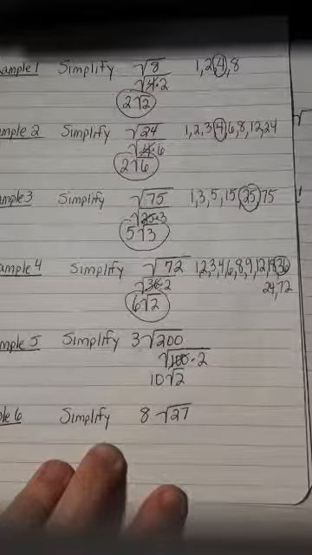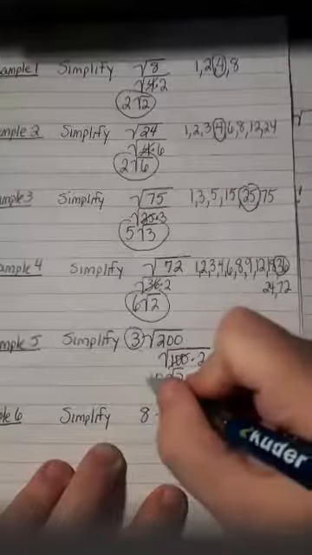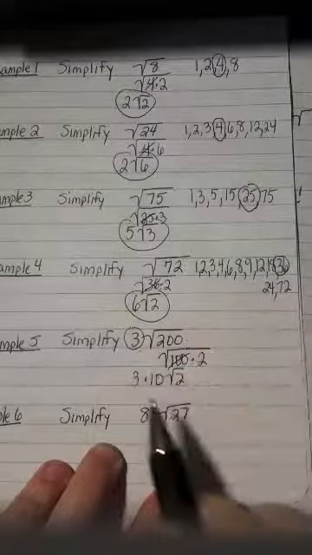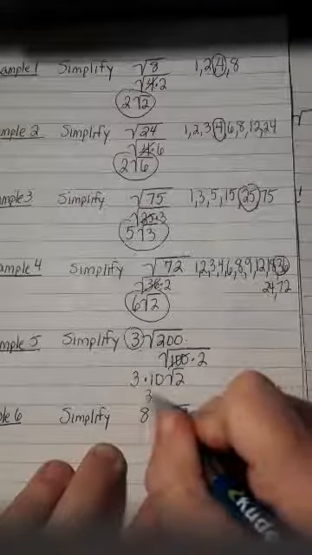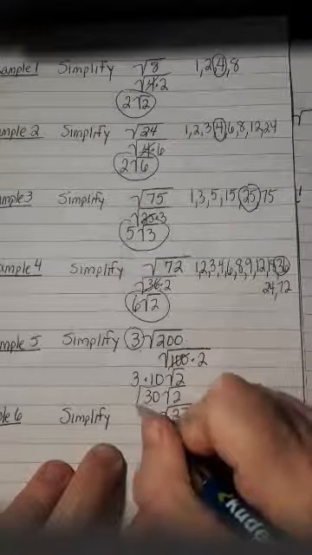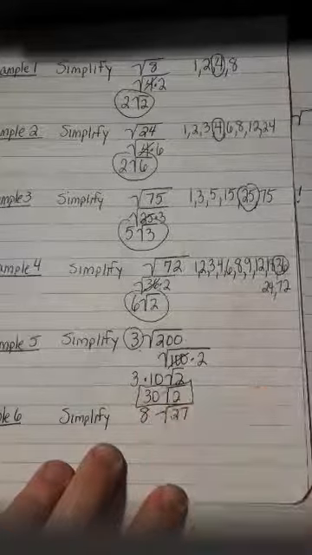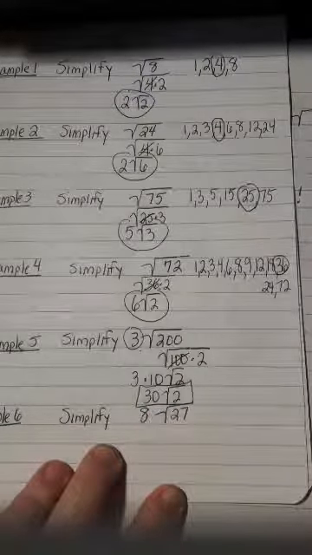But wait a minute. What about the 3 that's right here on the outside? You have to include that. So that 3 comes down and it just multiplies by the 10. So 3 times 10 is 30. And so your final answer is 30 on the square root of 2. I hope that makes sense.